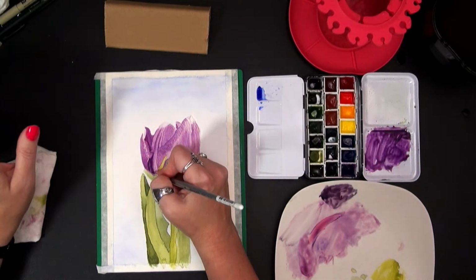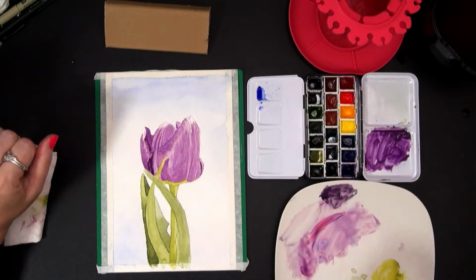I had to lift that. I just got too close to my leaf. I kind of went over my leaf.